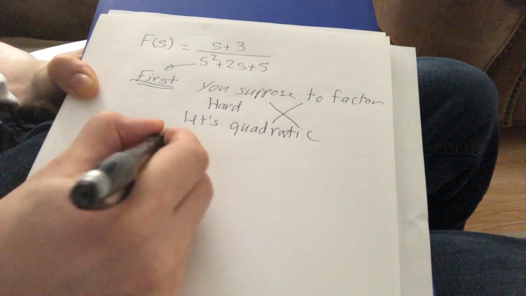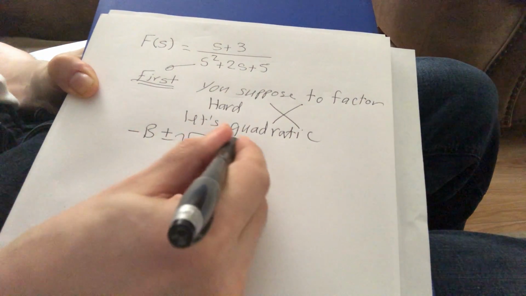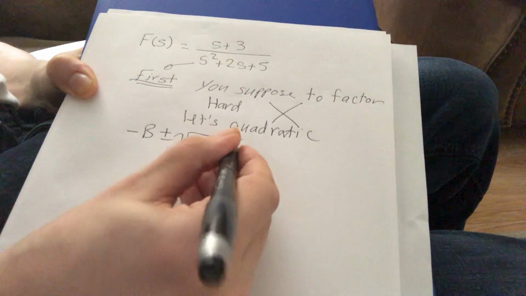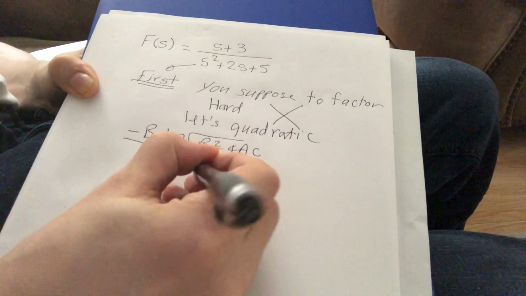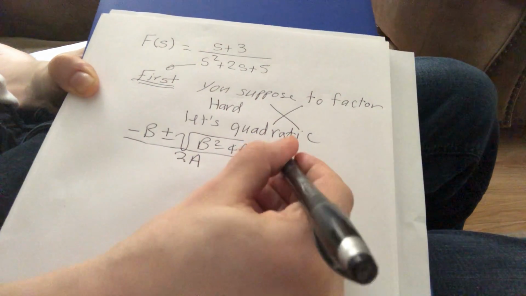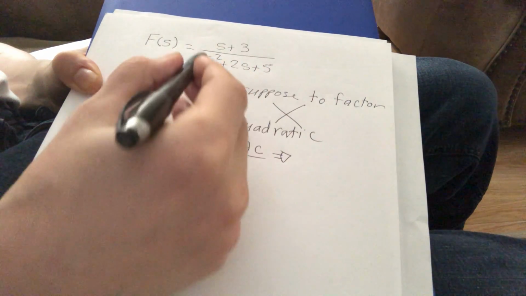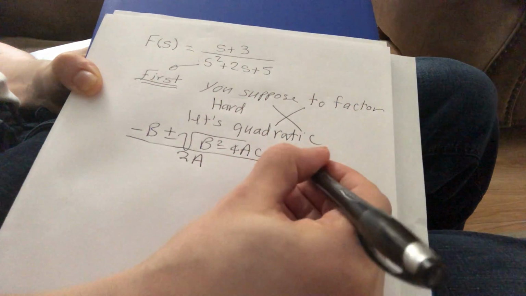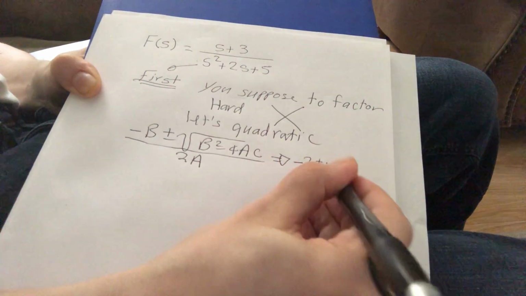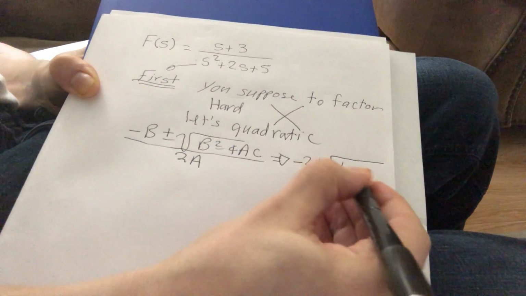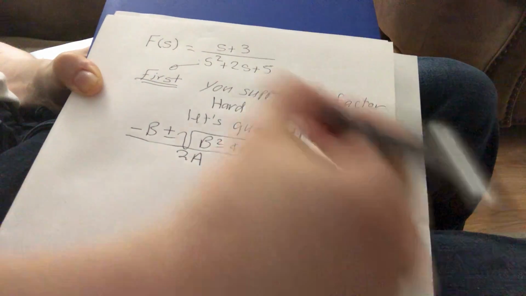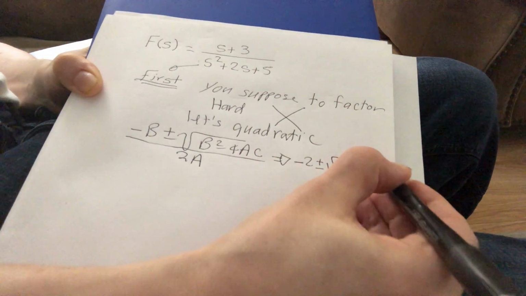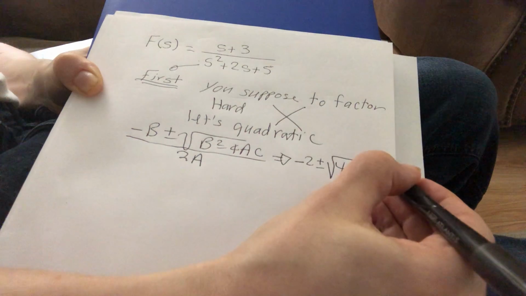Negative b plus or minus square root of b squared minus 4ac over 2a. Minus b, so minus 2. B squared, that's 4. 4 times a, which is 1, and c, which is 5.